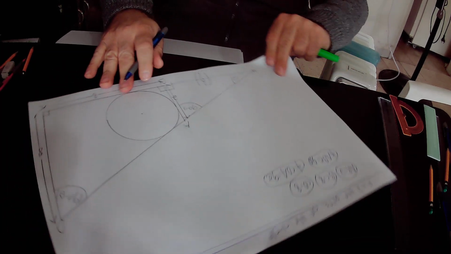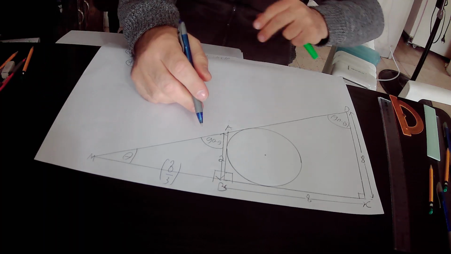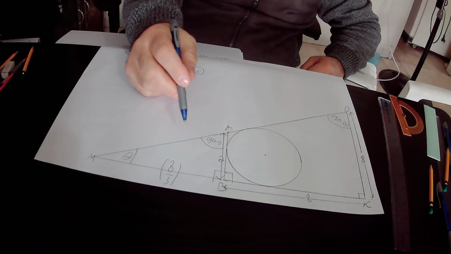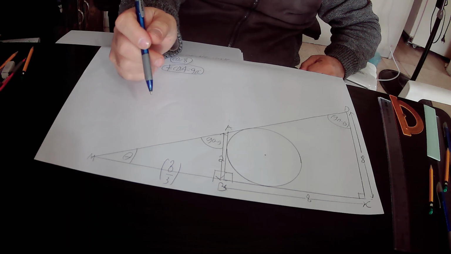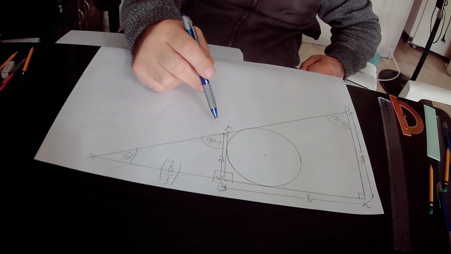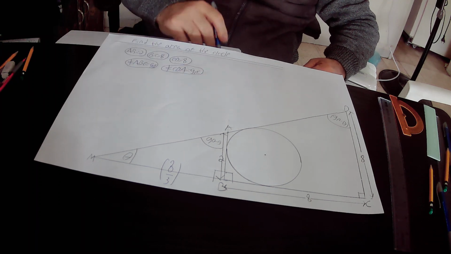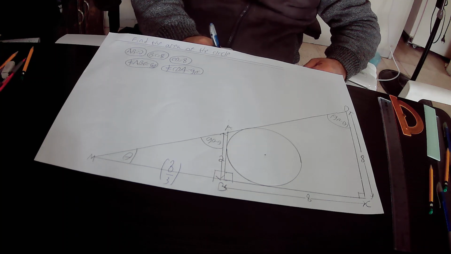In the next step, we focus on this small right triangle MBA, and we will implement the Pythagoras theorem in this right triangle MBA in order to find the length of the hypotenuse AM. That is the only missing side here.